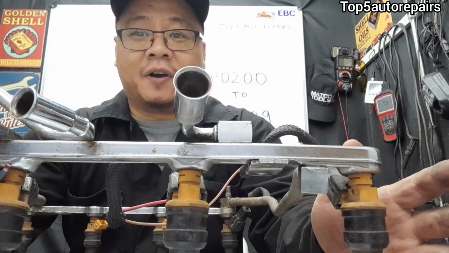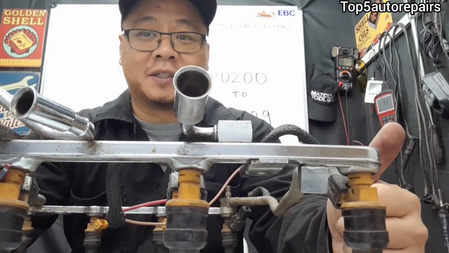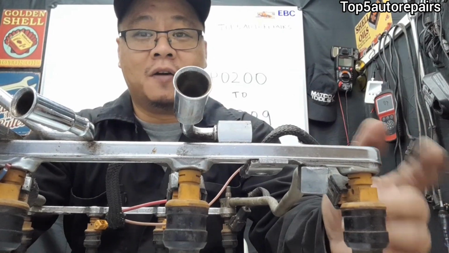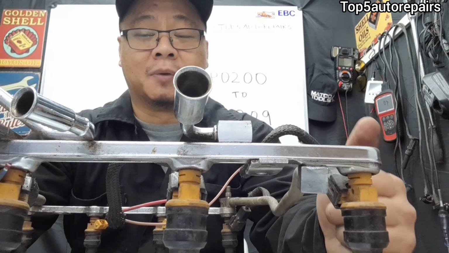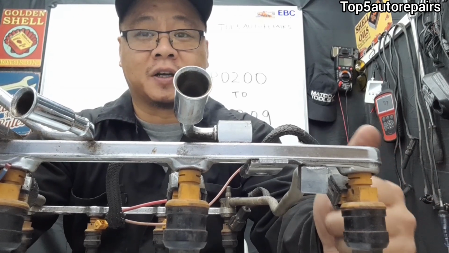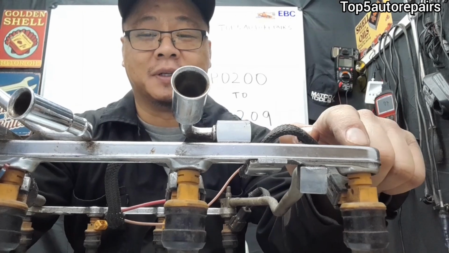When you're getting these fuel injector circuit malfunction codes, how do you know if you have a wire issue or a fuel injector issue? It is very easy to tell if you have a bad fuel injector or a bad fuel injector wire. For example, if you're getting P0201, that's going to be cylinder number 1 fuel injector circuit malfunction code. So it's going to be this one.